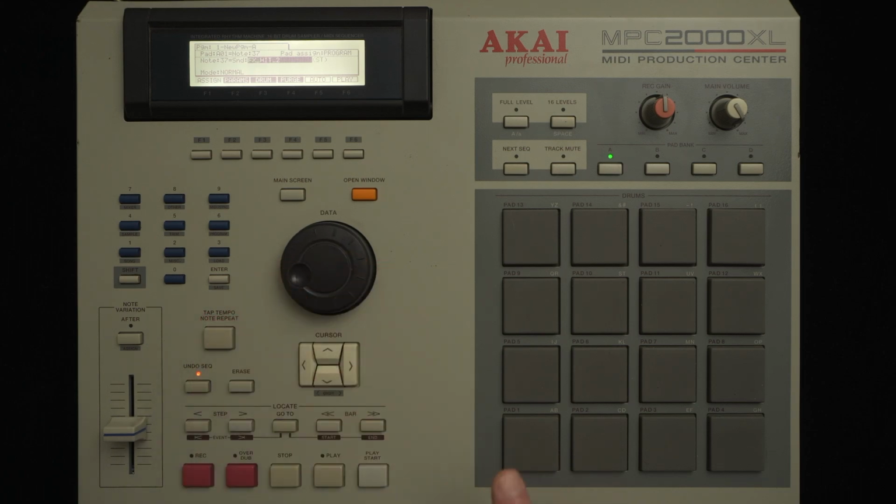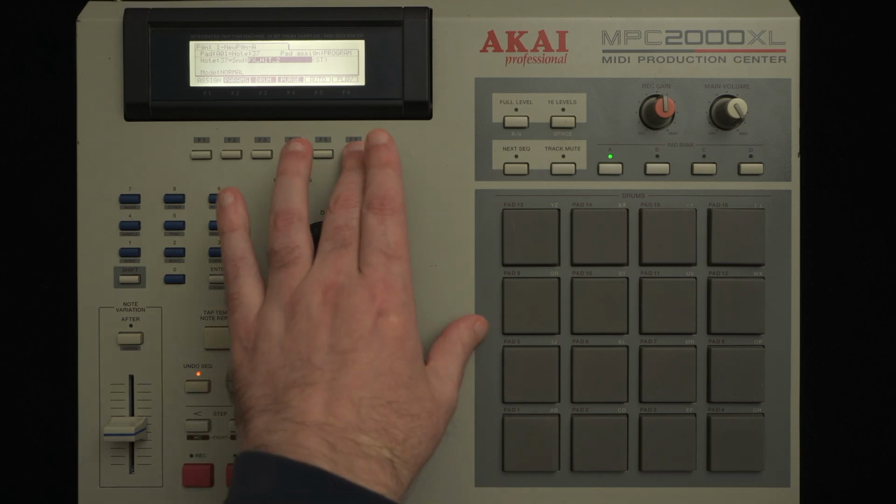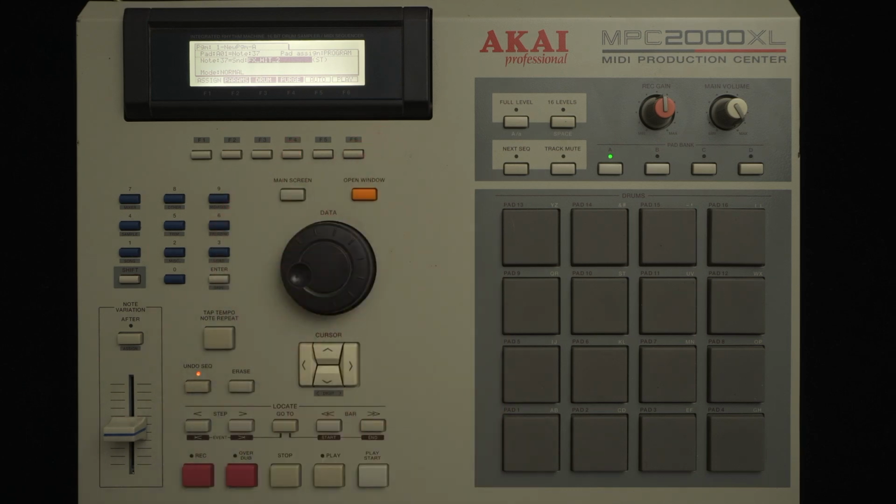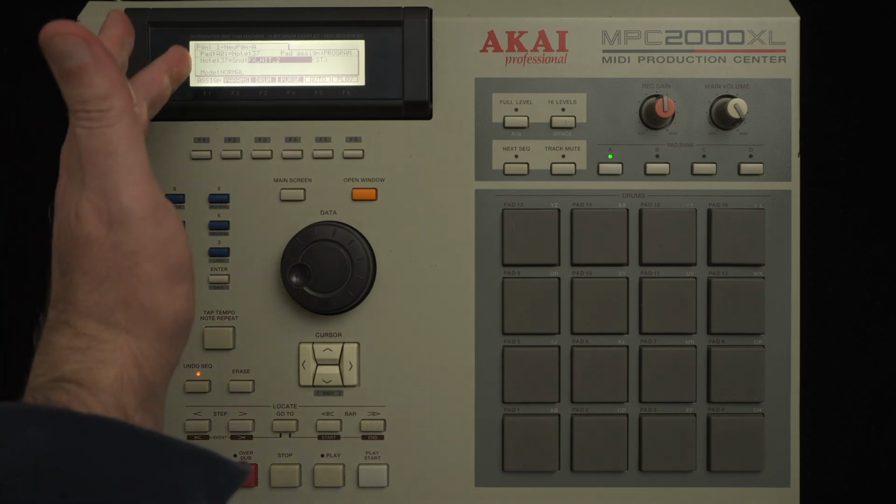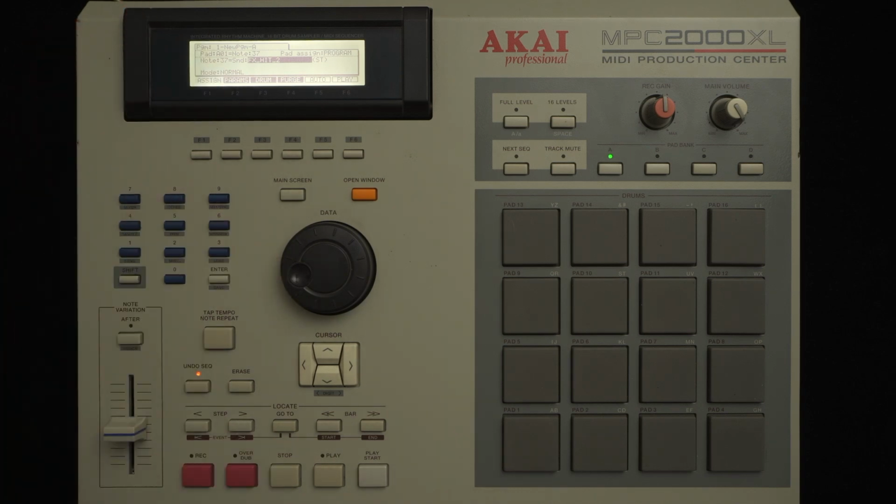In this case, that's the sound of A01. You can also use the play tab here to listen to the current pad that's displayed here as well. Cursor up to the pad field. By default, this will be set to A01, which represents this pad here.